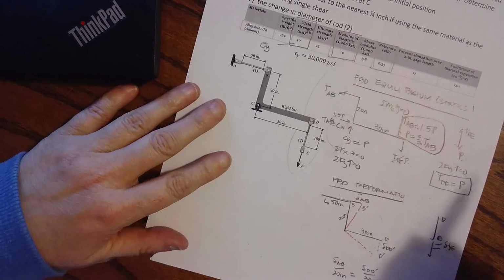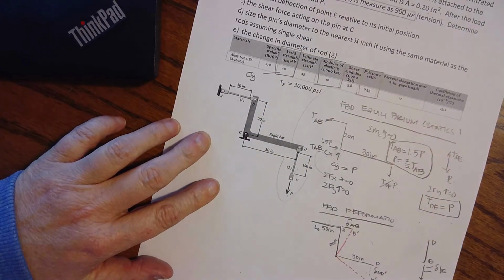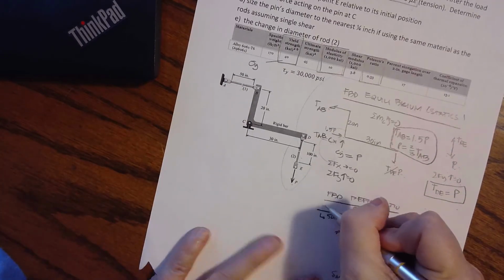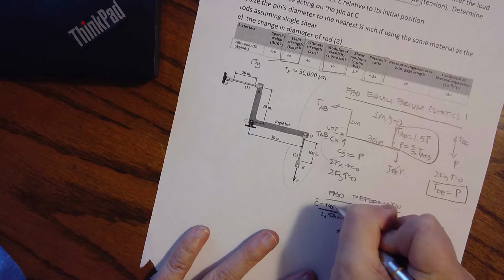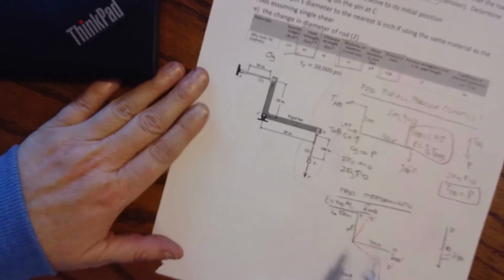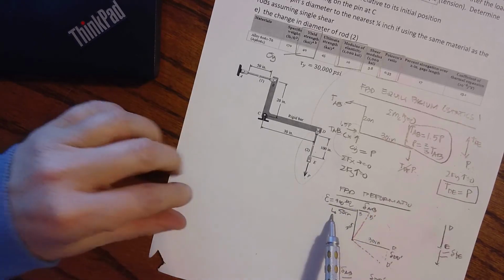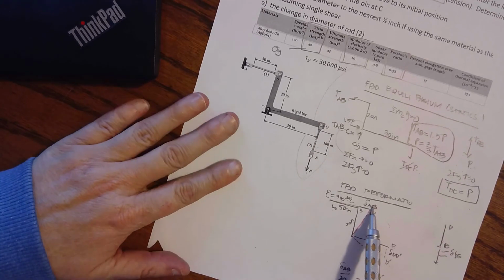What do I know? I know that the strain in rod 1 measures 900 microstrain. So if I know this is 900 microstrain, and strain is change in length over length, I can calculate delta AB.